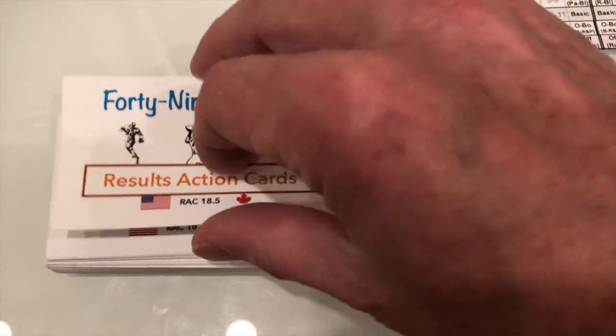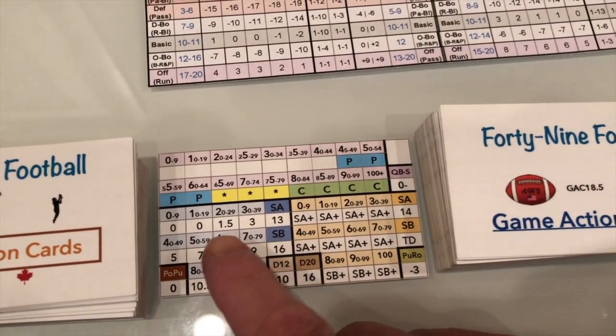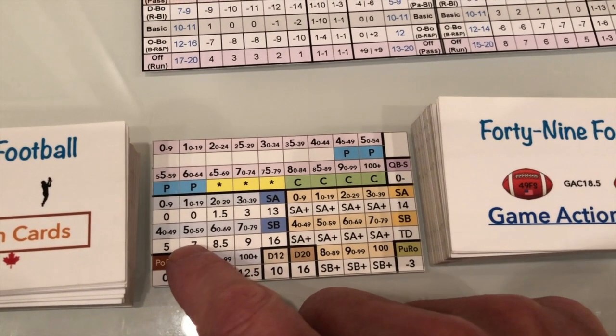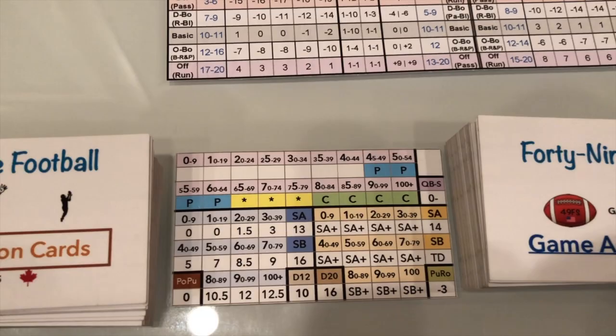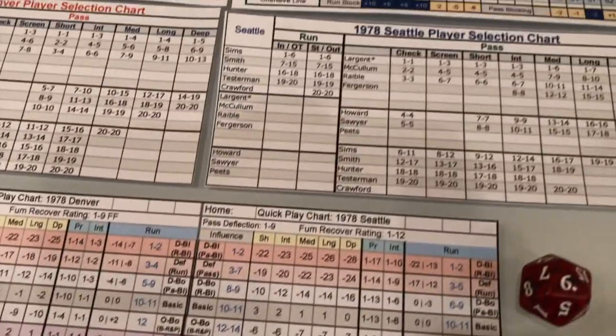The next thing we'll do is turn over a results card, and then we'll look down. The running plays are all here on the left-hand side. 40 to 49 is where the 44 is. So in that instance, it would be a 5-yard gain. Nice run for David Sims.